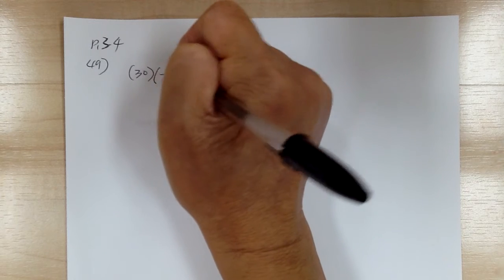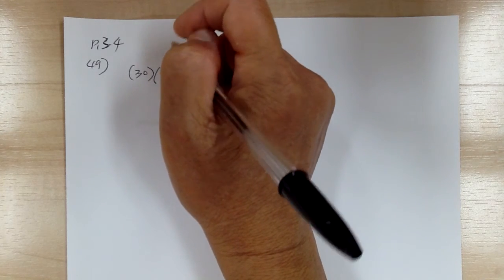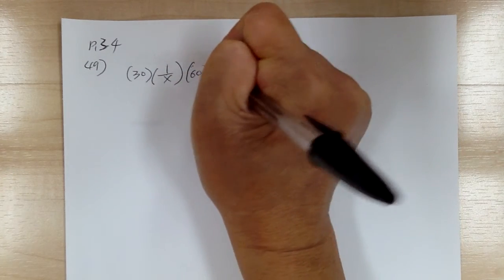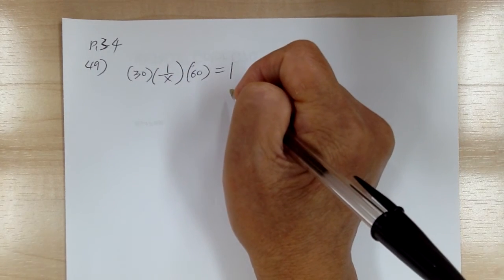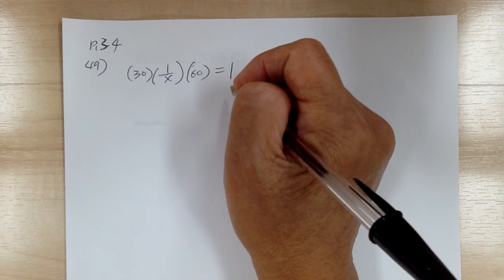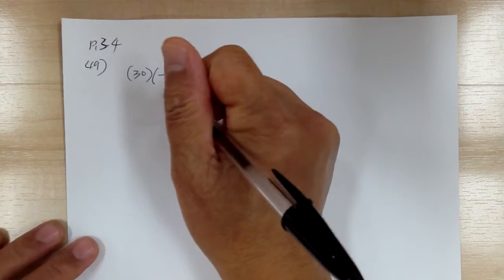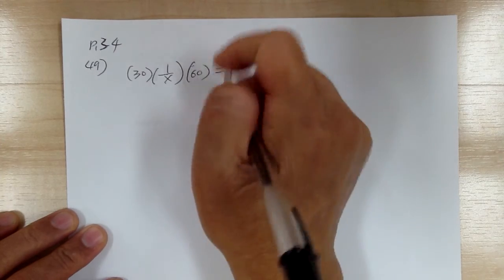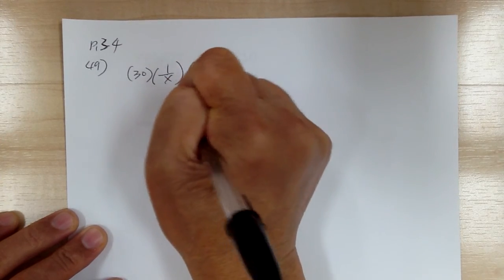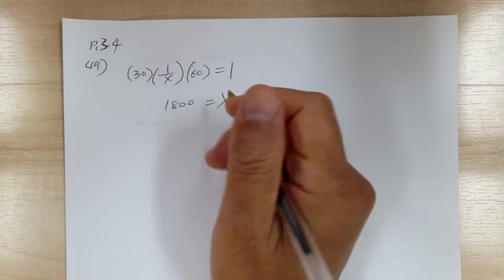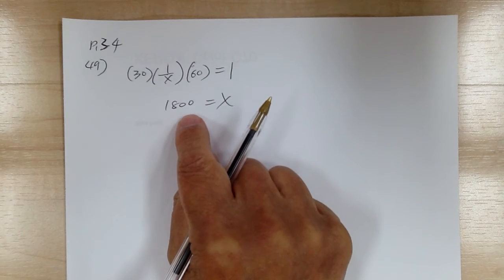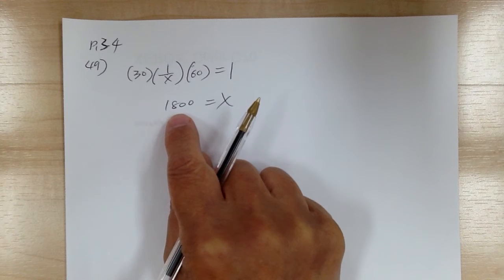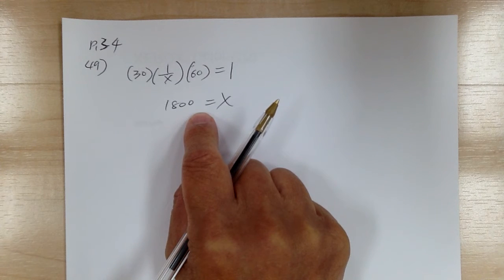This is the rate, 1 over x in 60 days, times 60 equals 1 job. So I'm going to find out the x first. Move the x over, so x equals 1800. So if a person works by himself, it would take 1800 days to finish the job.